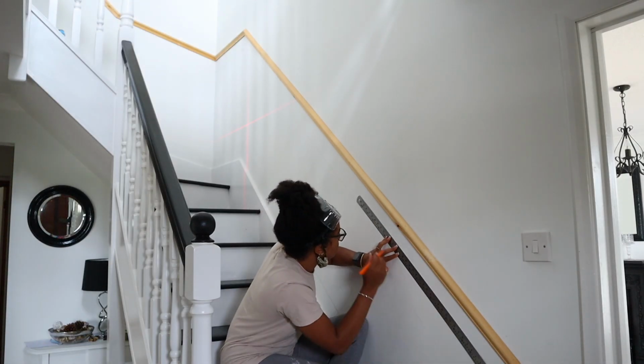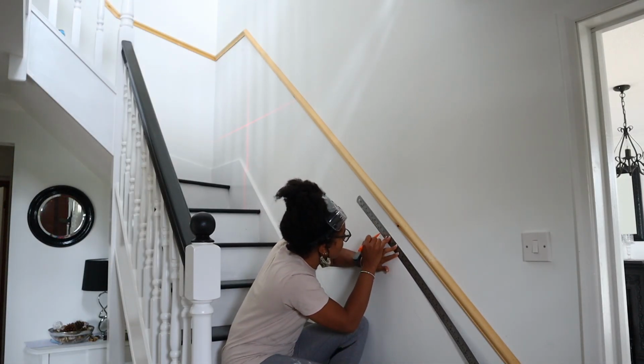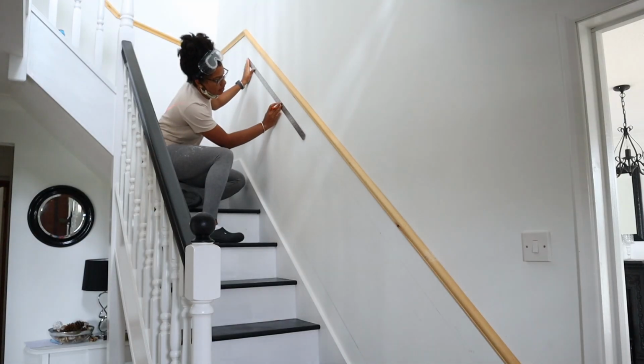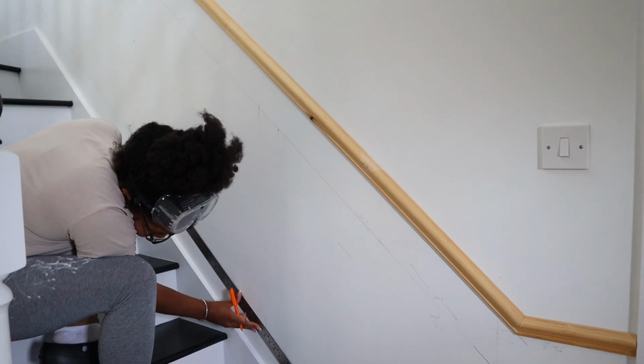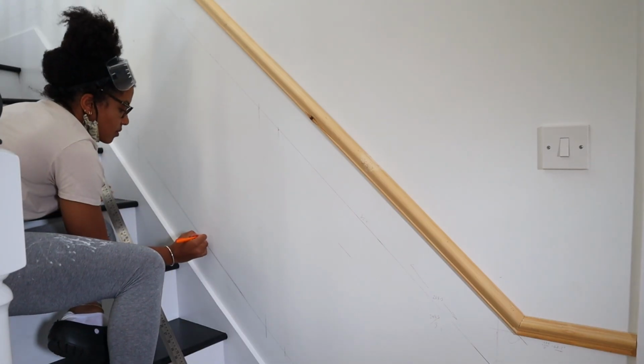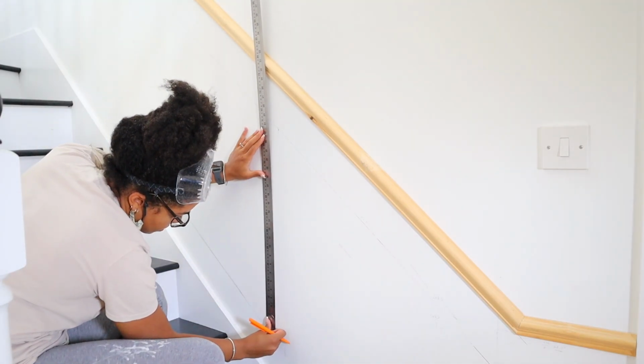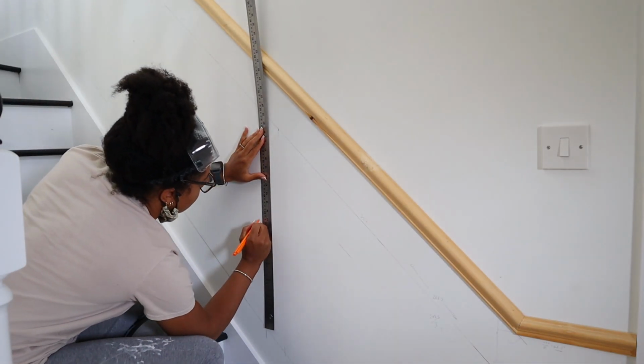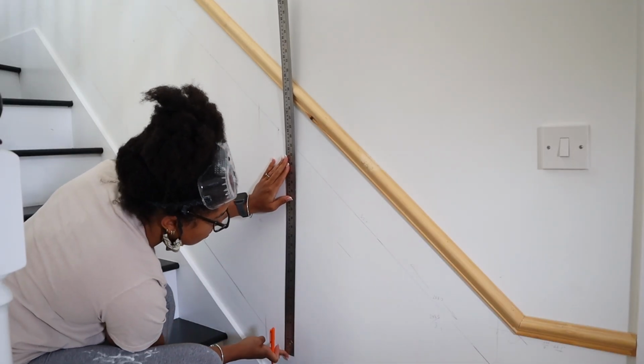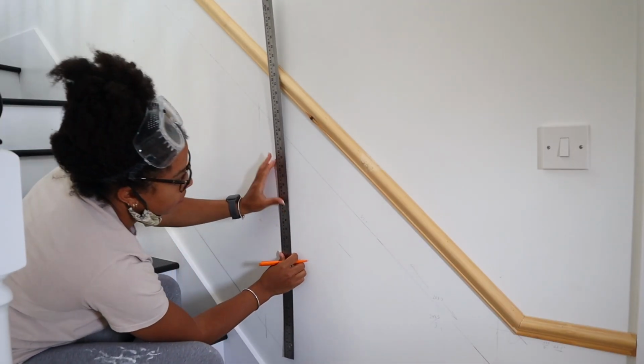And obviously your measurements will be totally different to mine, but if you're looking for some inspiration, I typically leave a 4-inch or 10 centimeter gap around all the paneling and between the panel boxes. And similarly with the handrail or top piece of wood, it will typically sit between 80 centimeters to 1 meter, but it totally depends on your staircase and how you want it to look.